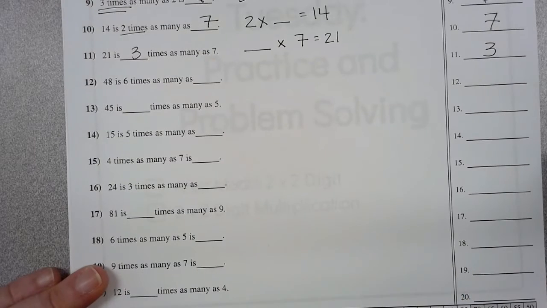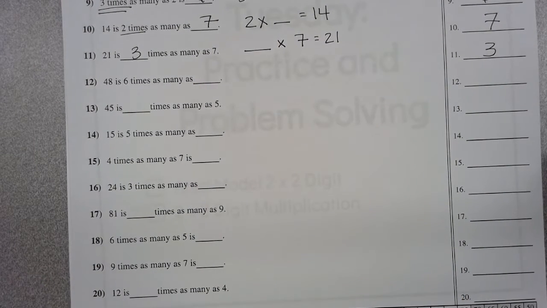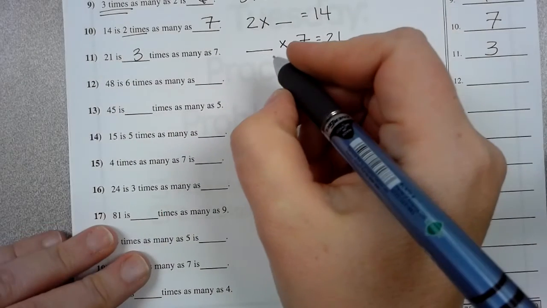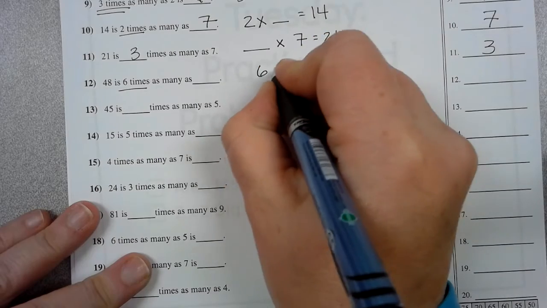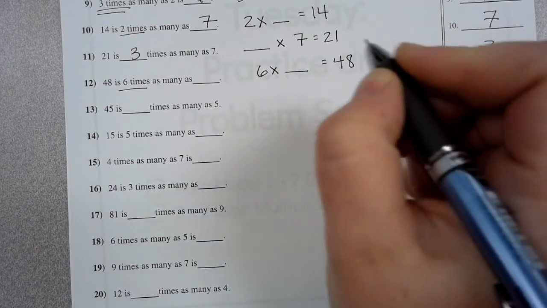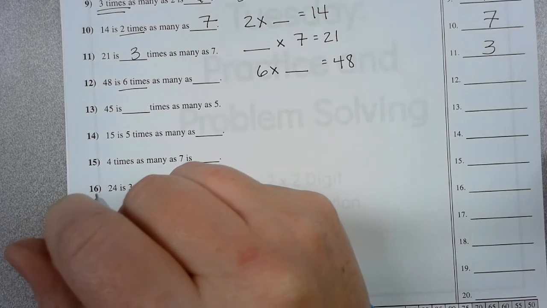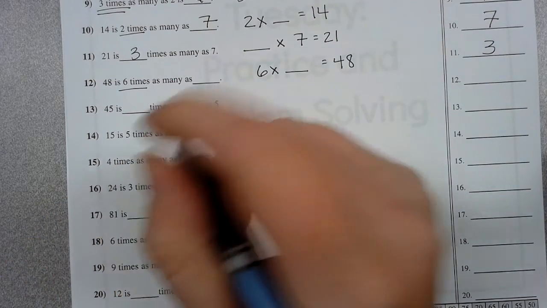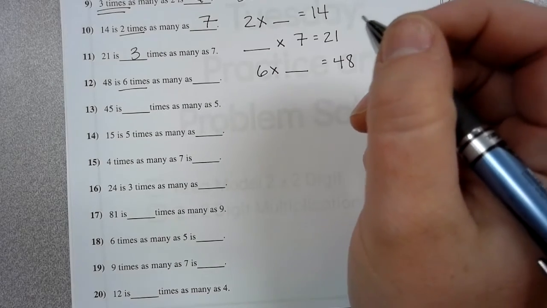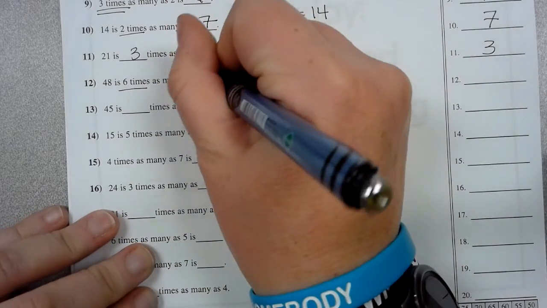All right. 48 is 6 times as many as blank. So that means 6 times as many as this number is 48. Okay, what times 6 gives me 48? The answer is 8. Very good.